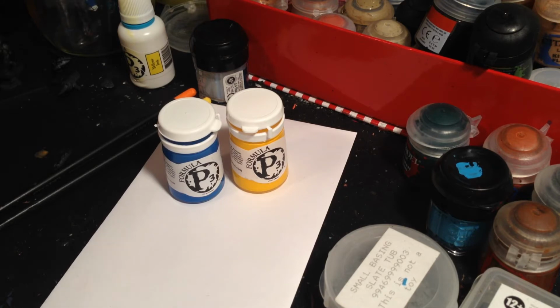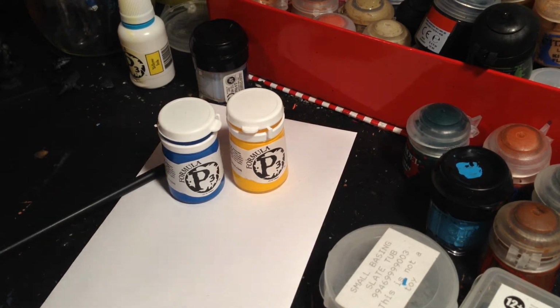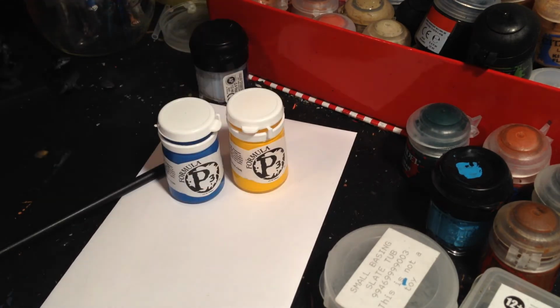Oh, they're a little hard to open. I'll give them that. Also picked up a yellow ink while I was at it. I do not have a yellow ink.